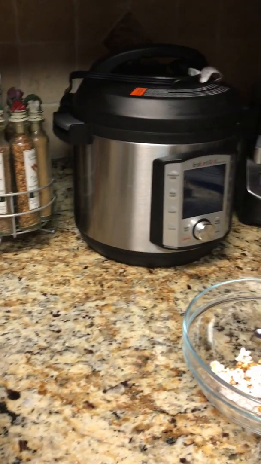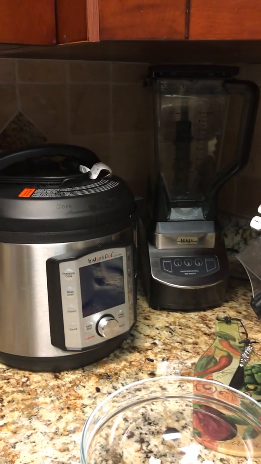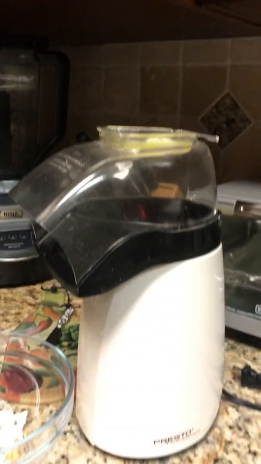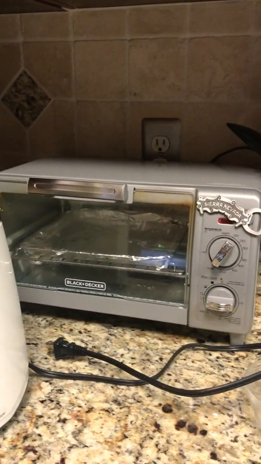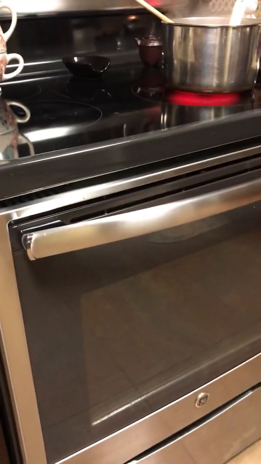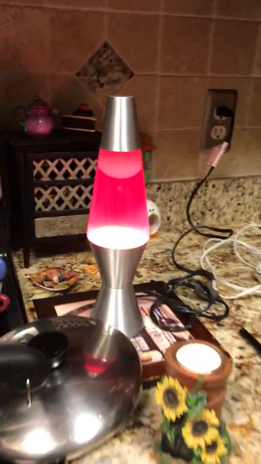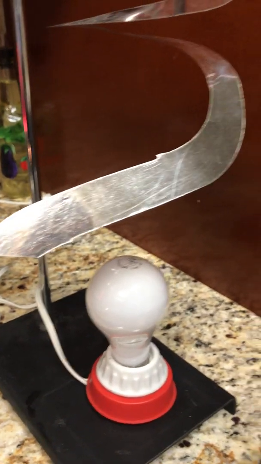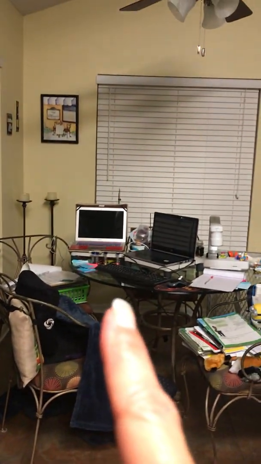While we wait for that, you can see that electrical energy is used for different appliances, like that blender that chops and dices and blends, and the popcorn maker that we just saw, the toaster oven, the stove, the oven, and you can even see this lava lamp using electrical energy, and this light bulb that we'll talk about in just a minute, as well as my computers.